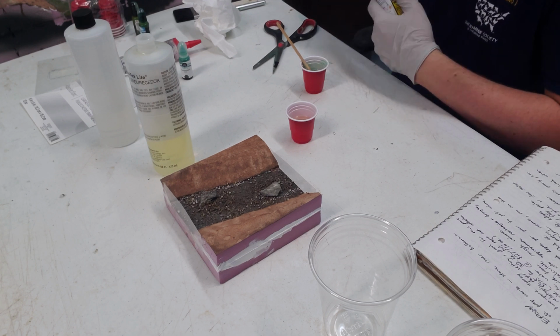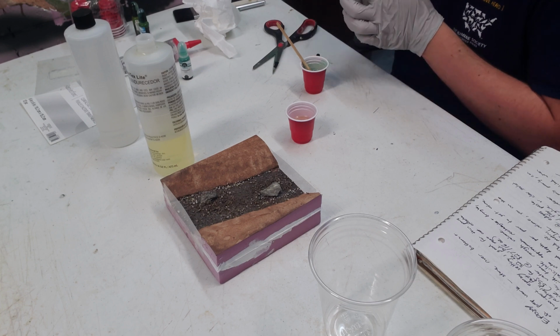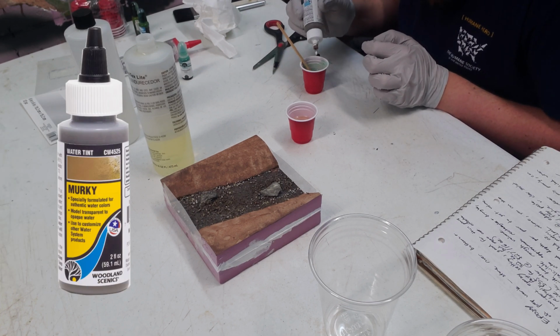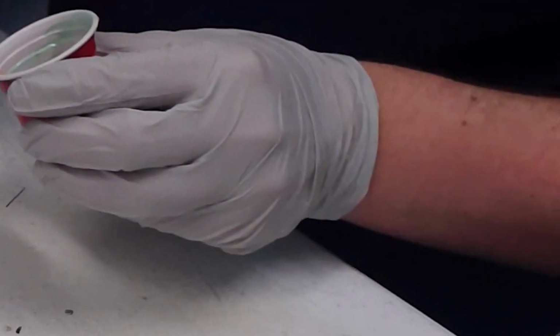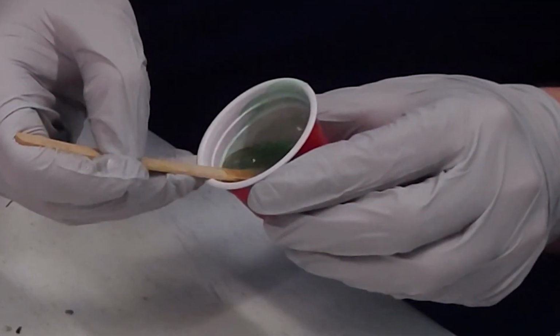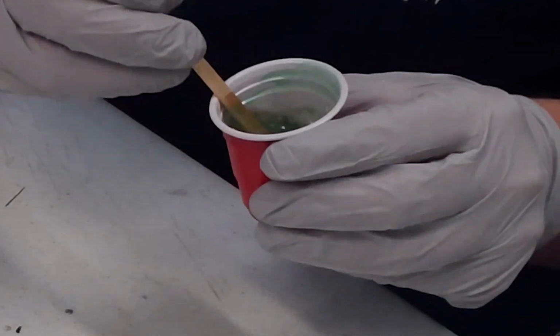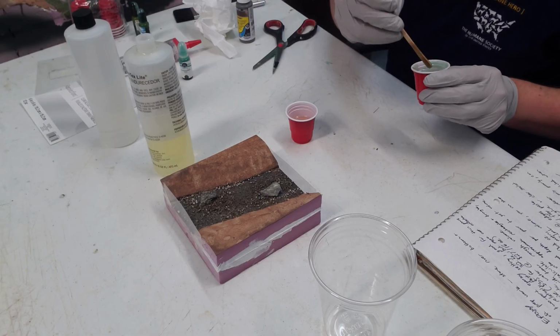And I'm actually going to put in a couple drops. This is Woodland Scenics' murky color. I'm going to put in a couple drops of that. So you can see, again, that looks pretty strongly colored, but again, we're going to dilute it by about half when we start mixing. So that's probably about right.